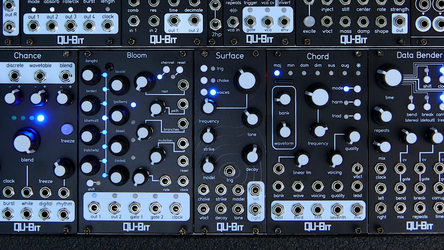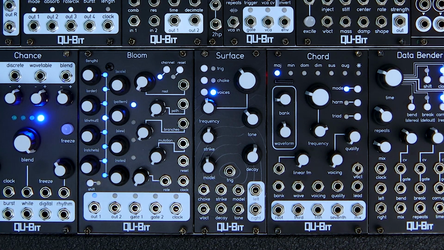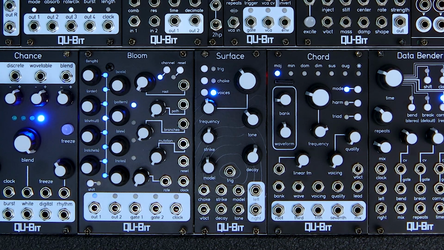Welcome back to the third and final installment in this series on Bloom, the fractal sequencer. We're going to use all of the skills that we've learned in the past two videos. We're going to put them to the test here with a couple of simple patch-from-scratch videos.